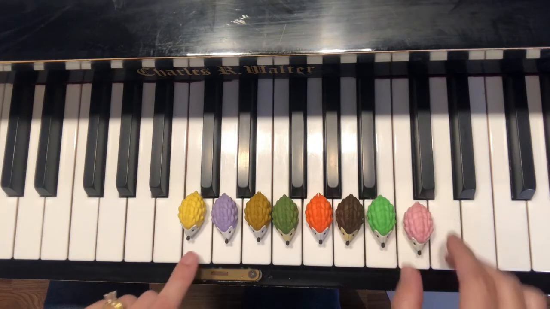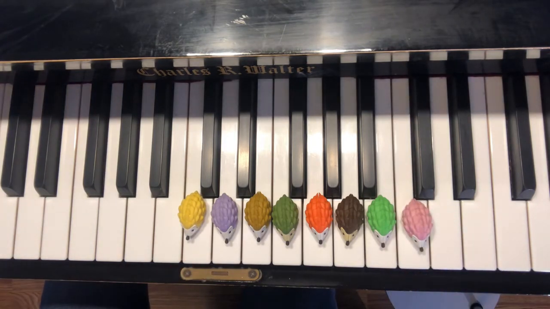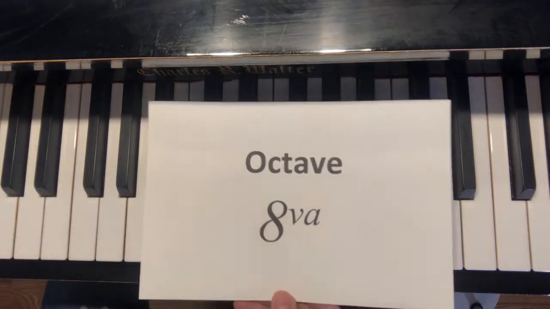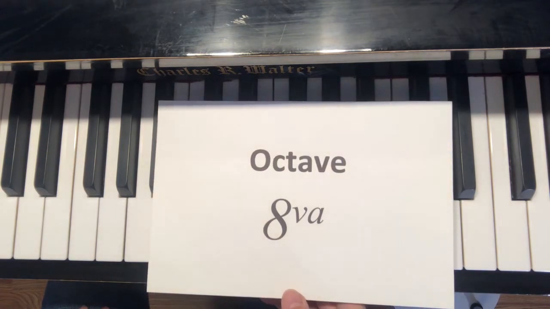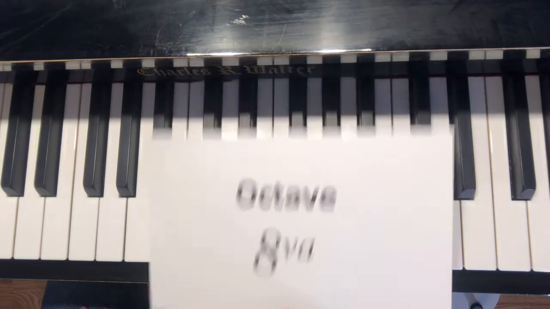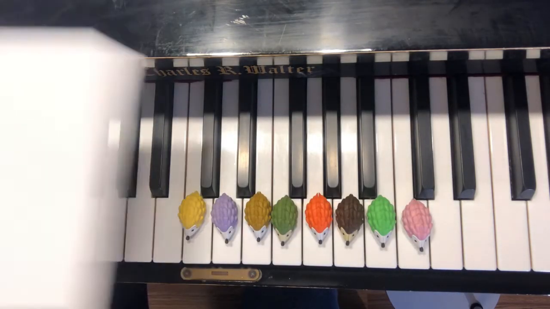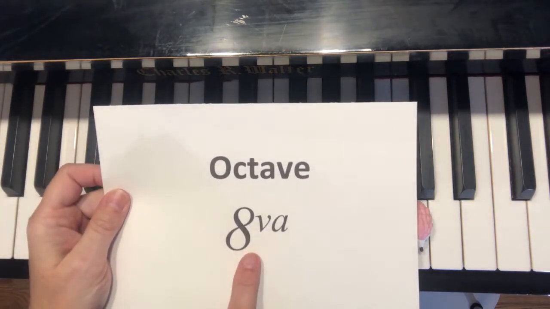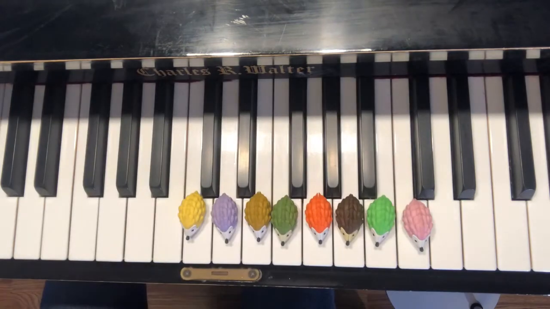And then C up to the next C is the interval of an eighth. Now an eighth is a special interval. It has a special name. It's called an octave. O-C-T-A-V-E. Just like an octopus has 8 legs, an octave has 8 keys or 8 notes. And this is the symbol, the musical symbol that we use for octave. You'll see that sooner or later in your piano music.